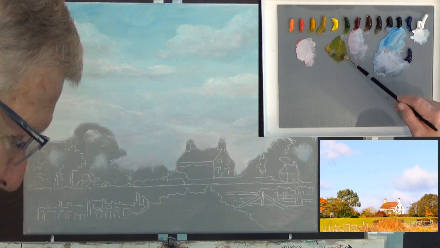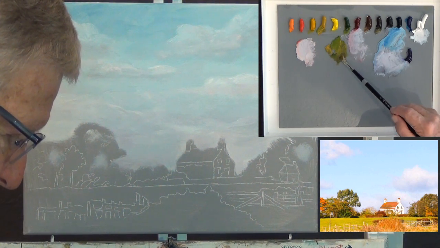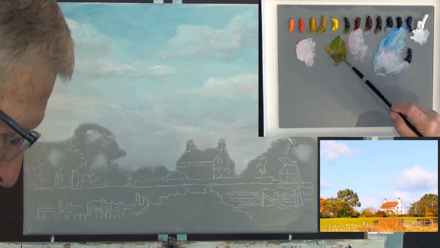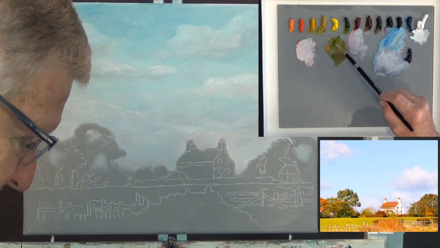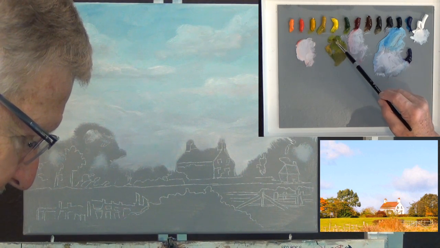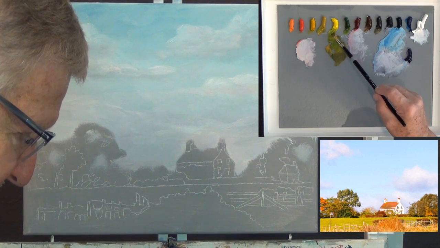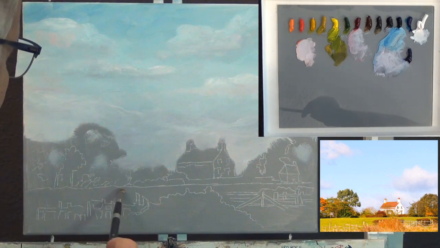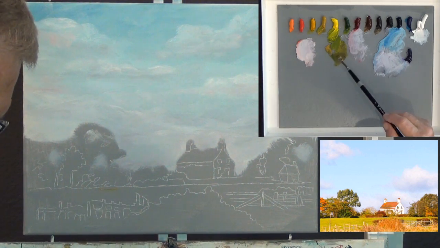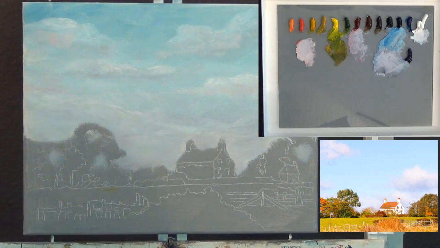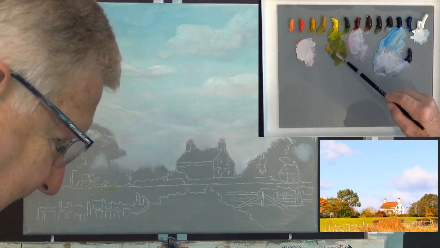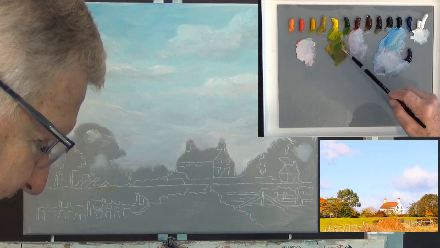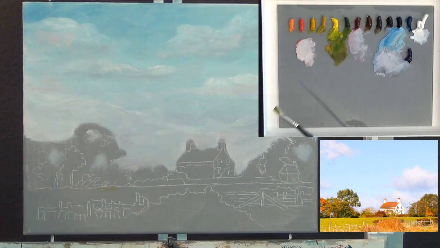I think I've shown you before how, using the 2 yellows and 2 blues, or 3 yellows and 2 blues, you can get all kinds of colors of green out here. I can use my cad yellow and get a really bright sunshiny green that I want to put in the grass down here. The color I want in my trees is going to be a little darker, and I'm going to try to get some 3 values in it if I can.